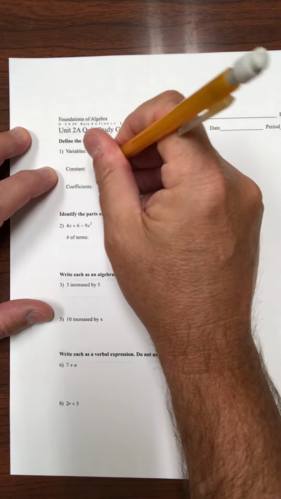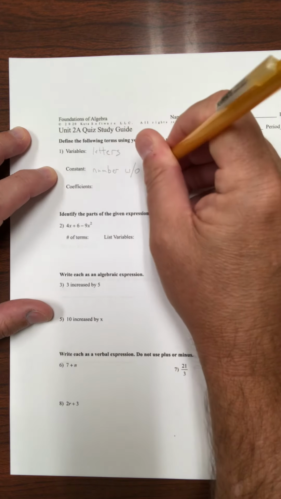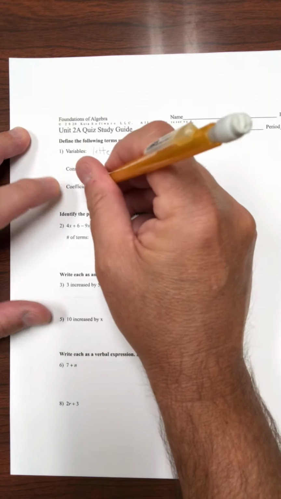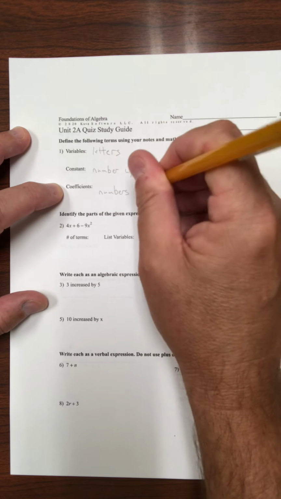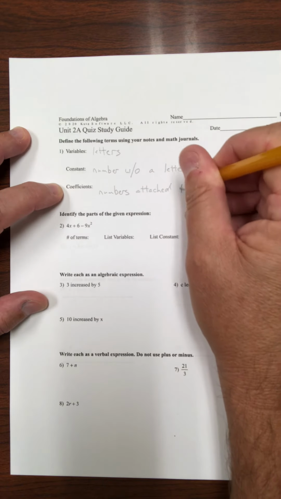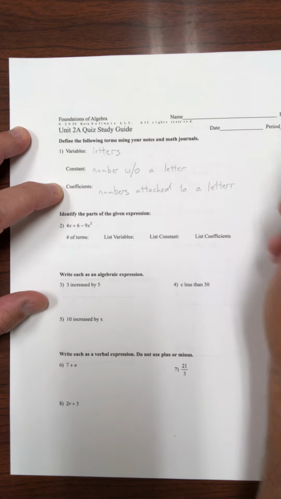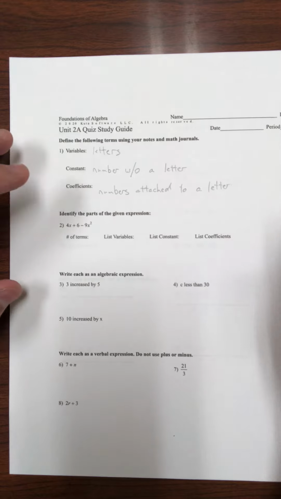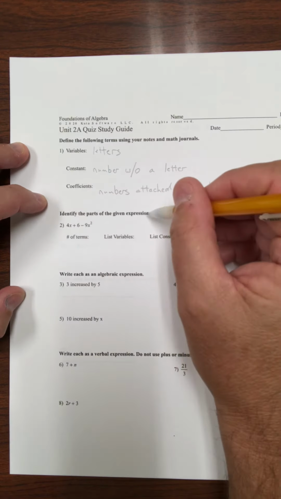A constant is a number without a letter or a variable. And then coefficients are numbers attached to a letter or a variable. Okay, so that should be a refresher for you. You should remember that. Okay, so number 2 says identify the parts of a given expression.